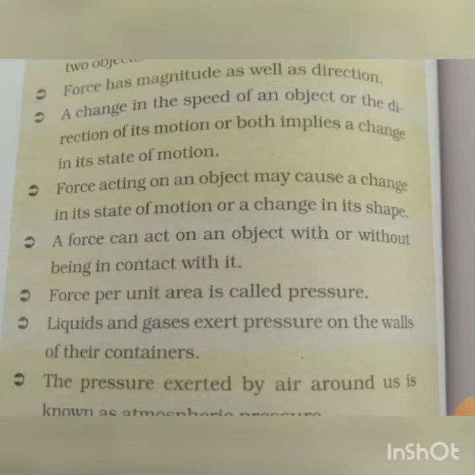Force per unit area is called pressure. Liquids and gases exert pressure on the walls of their containers. The pressure exerted by air around us is known as atmospheric pressure. So we have studied about atmospheric pressure, that is the force exerted by air around us, and that is known as atmospheric pressure. Then let us see the question answers.